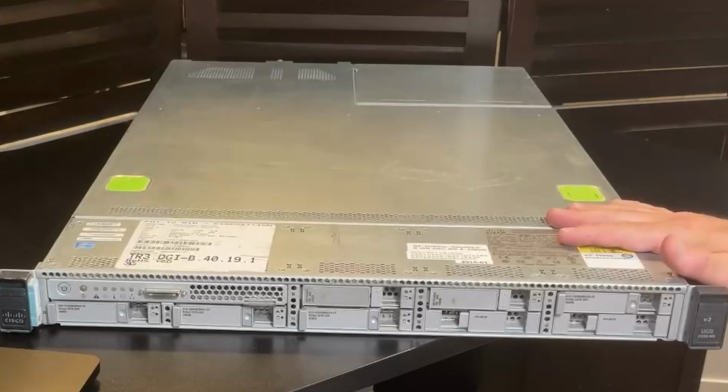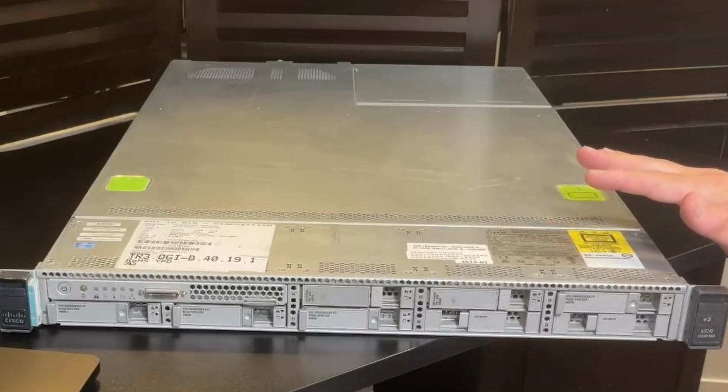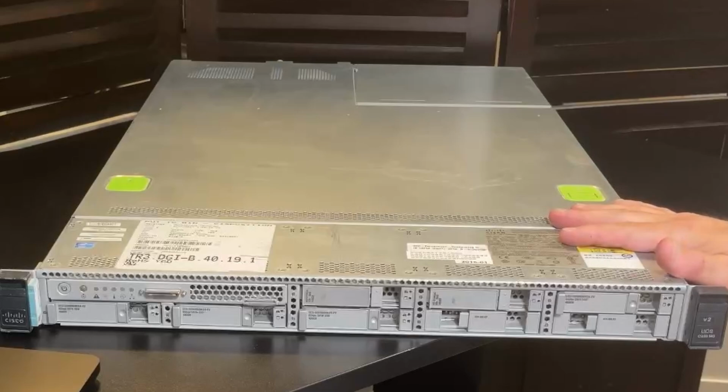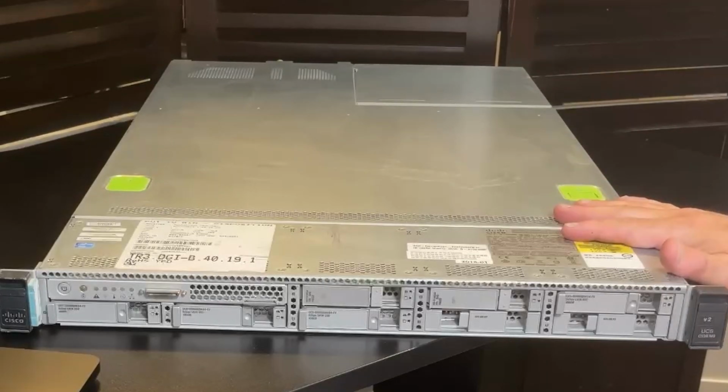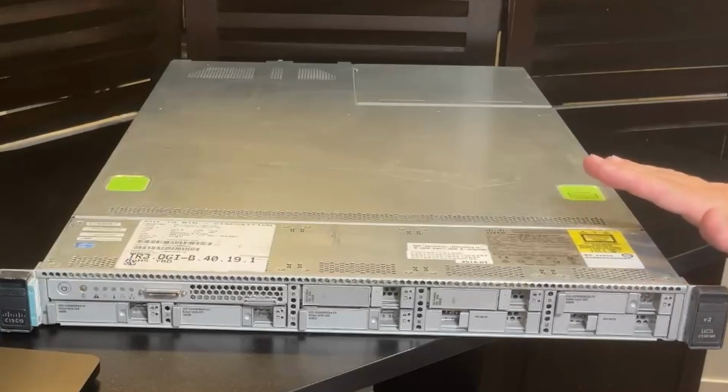This server was announced on March 8th, 2012, and it was the third generation of UCS server. The first generation UCS server from Cisco actually launched in 2009, so even that would be fairly late considering our 2005 era network here.